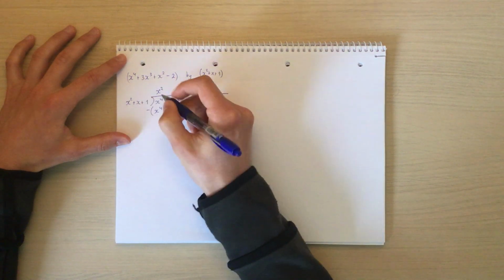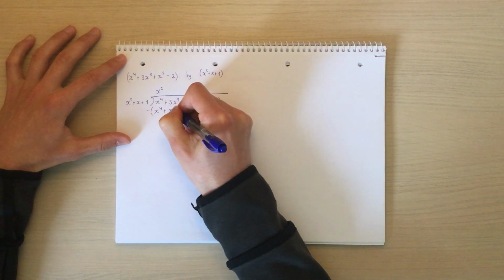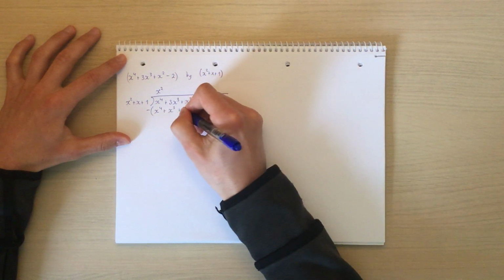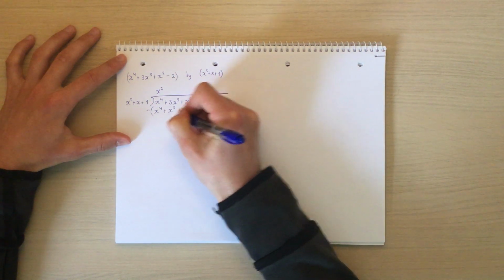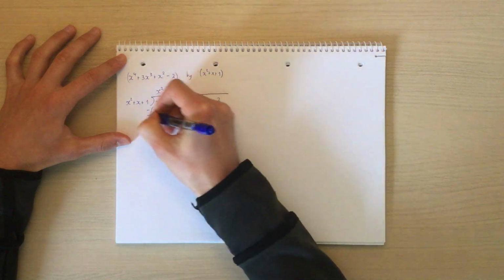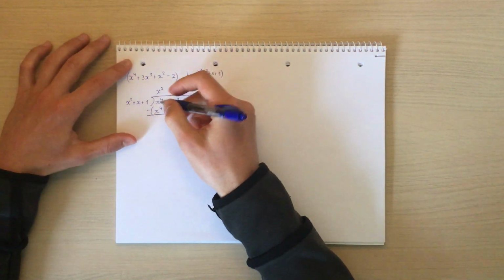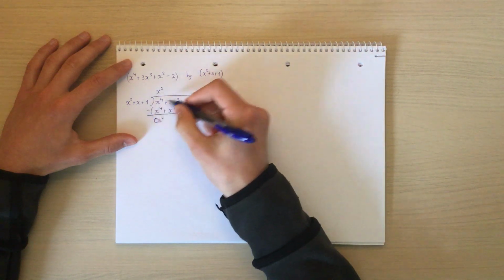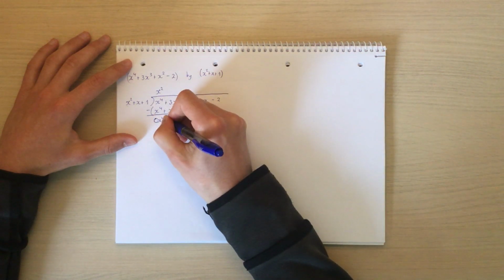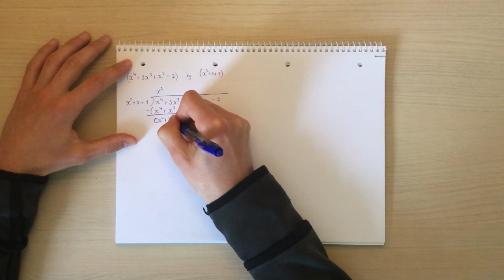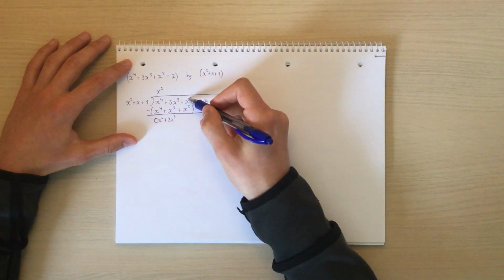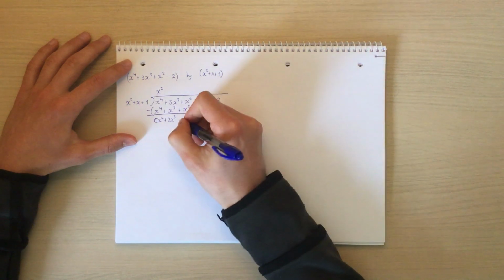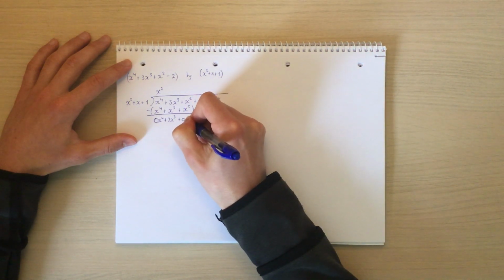X squared times x is going to be x to the 3. X squared times 1 is going to be x squared. And now when we subtract that entire value, what we're going to be left with is 0x to the 4. 3x cubed minus x cubed is going to be 2x cubed. X squared minus x squared is going to be 0x squared.